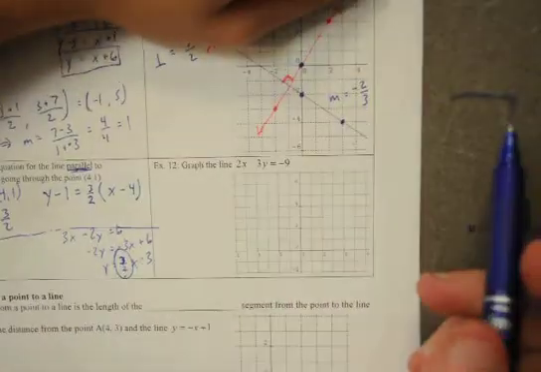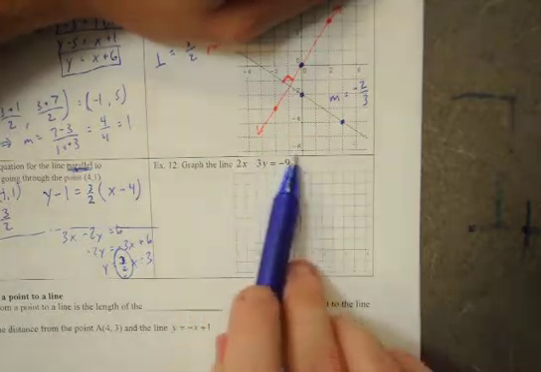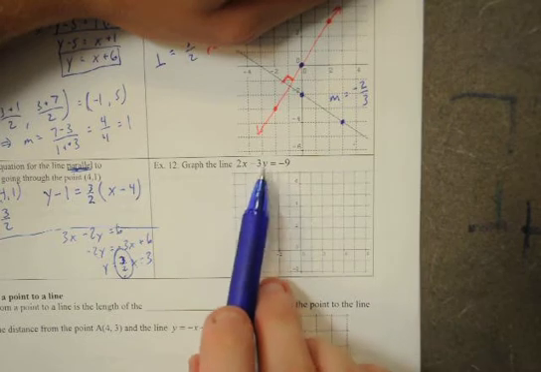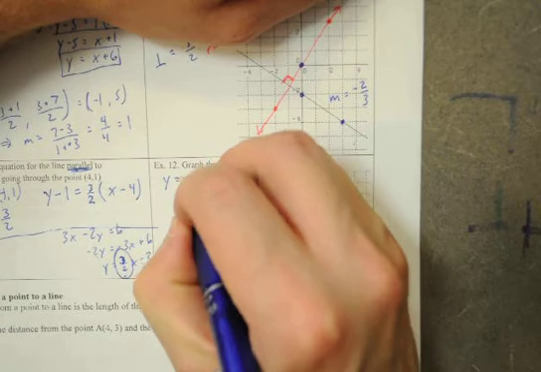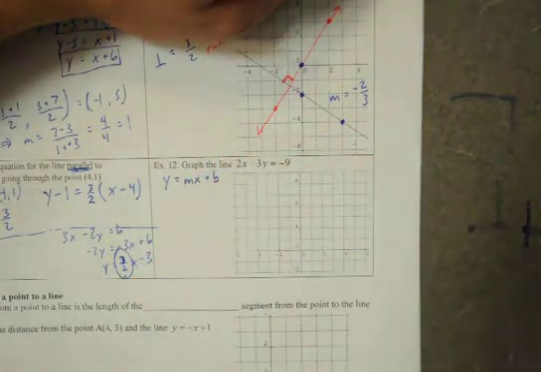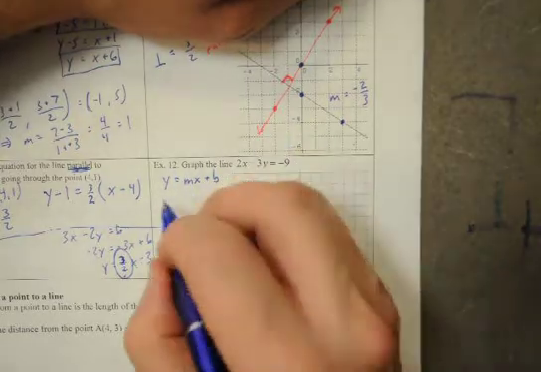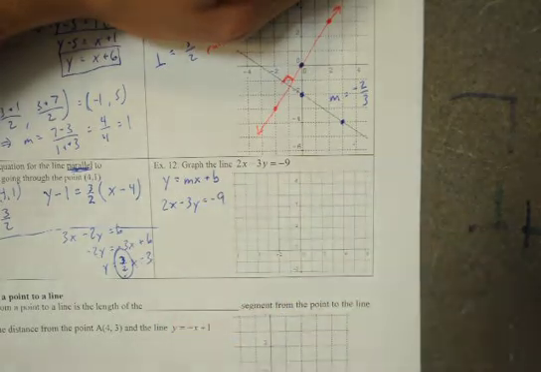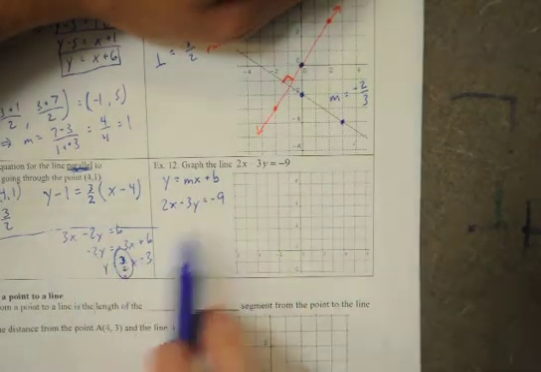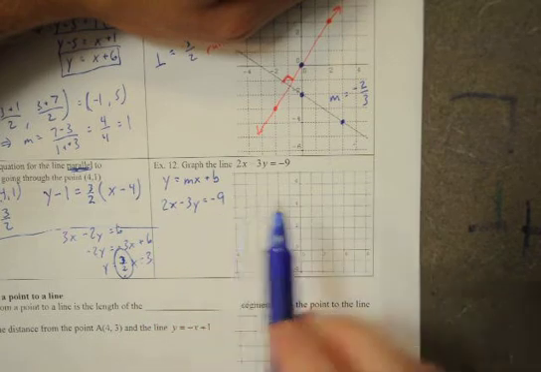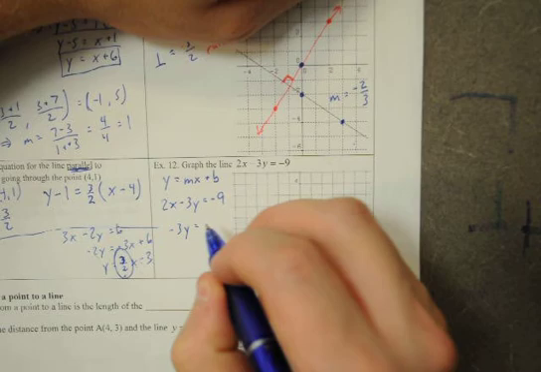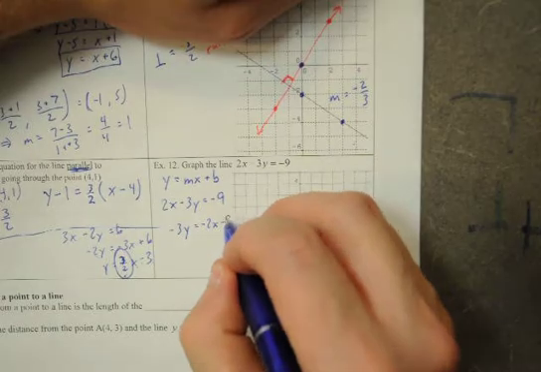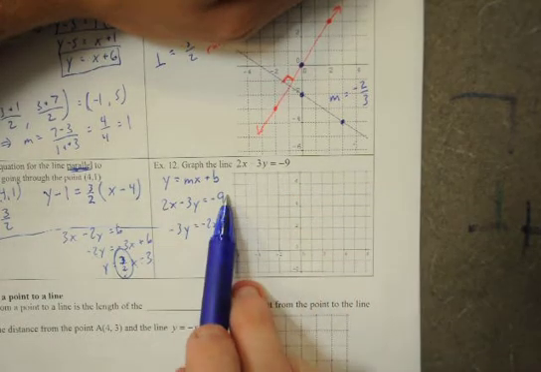Last question. Graph this right here. Now, that's kind of hard to graph because it's not in the right form. With graphs, we want mx plus b. That's probably the easiest way to graph. So we're going to turn that into mx plus b. Same idea here. We're going to start by taking our 2x and subtracting it over. Negative 2x minus 9. So I just took my 2x and moved it over to this side.